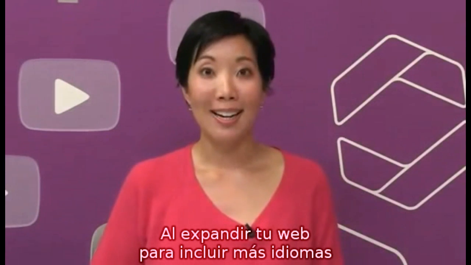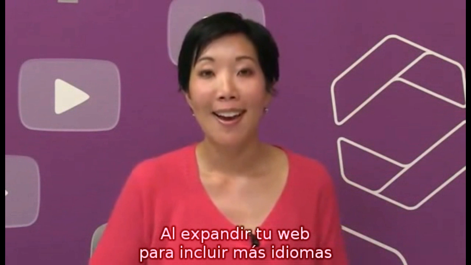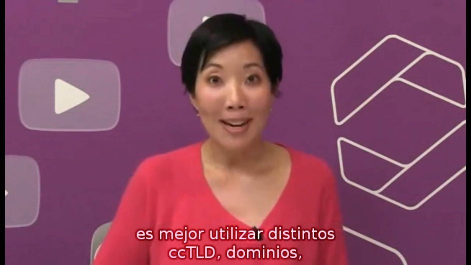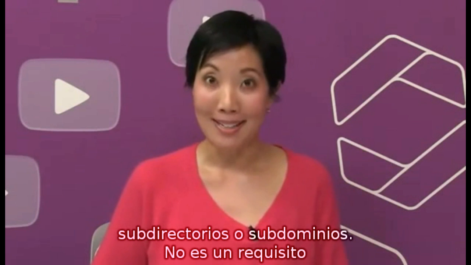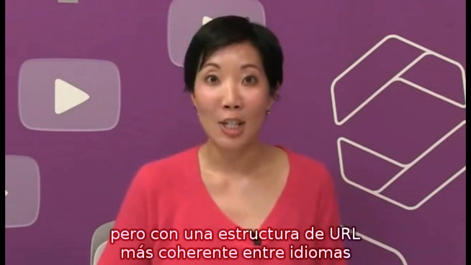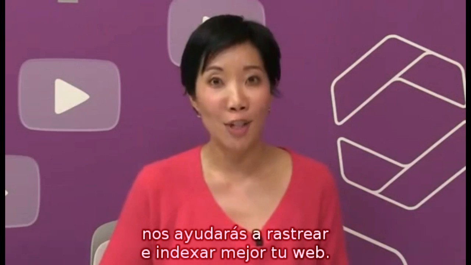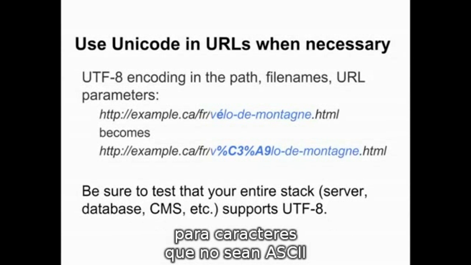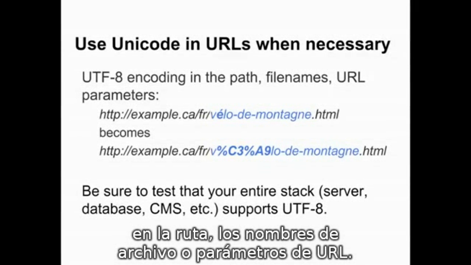When expanding your site to include additional languages, it's more search-friendly to use different ccTLDs, domains, subdirectories, or subdomains. This isn't a requirement, but by keeping a more consistent URL structure between languages, you help our heuristics to more efficiently crawl and index your site. In URLs, UTF-8 is our recommendation for non-ASCII characters in the URL path, file name, or parameters.